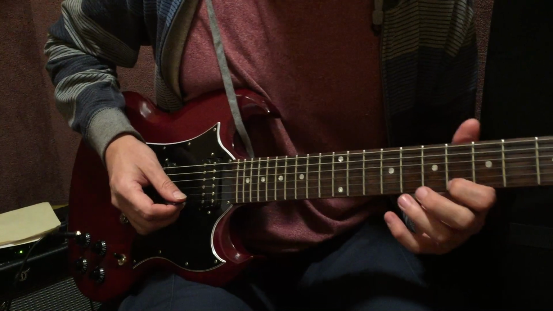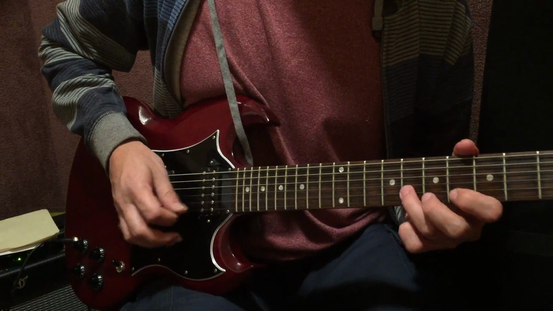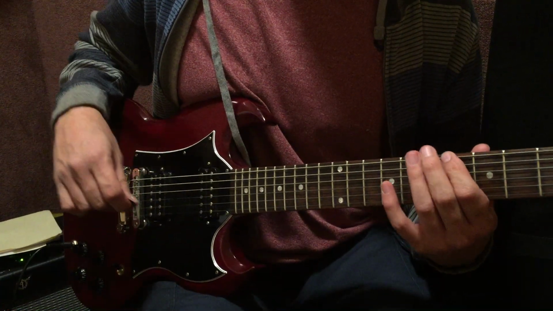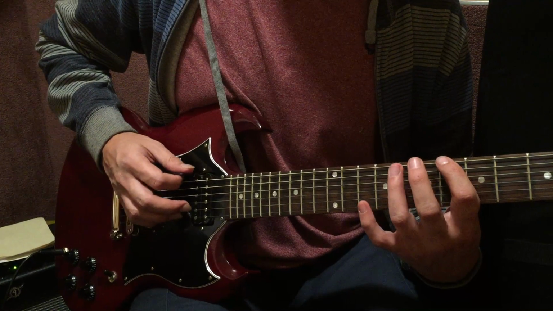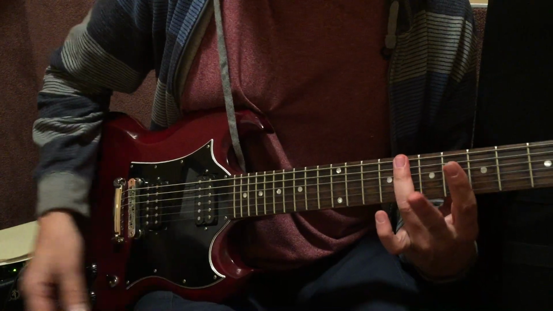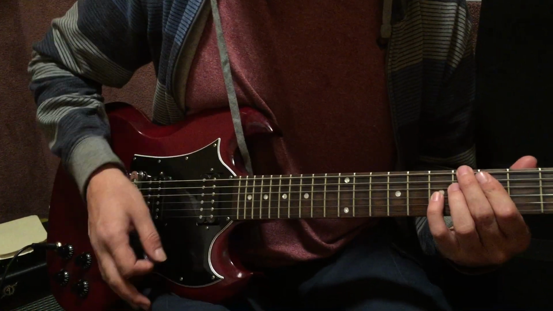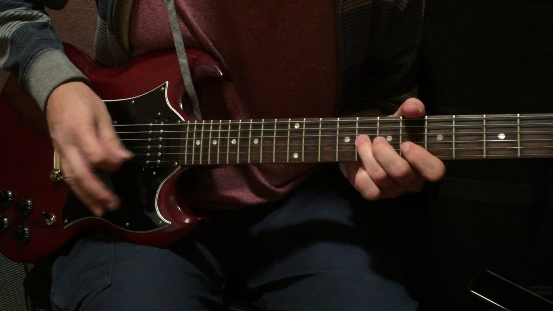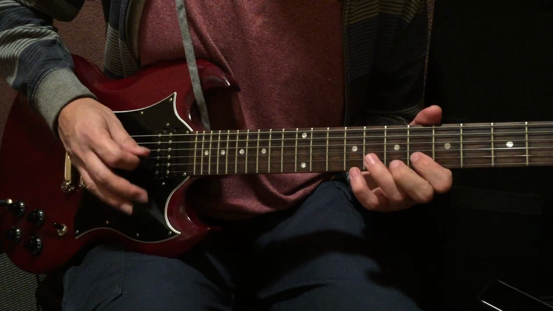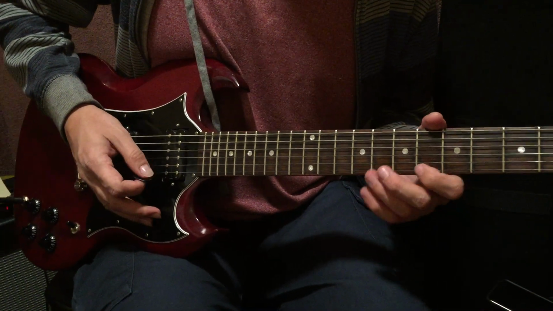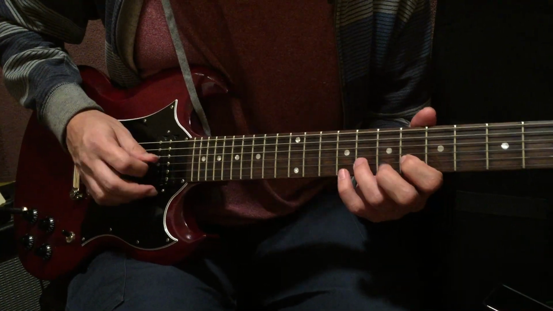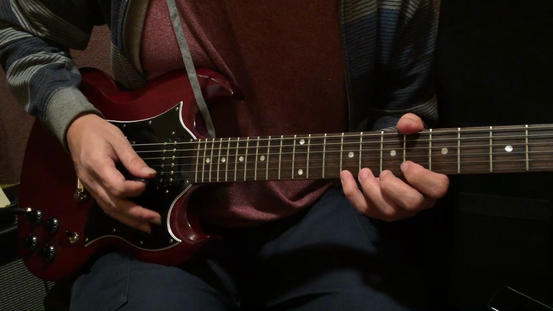So add those 2 notes to your scale. It's really easy. You can do this to the scale. There's the 2nd. There's the 6th. Pentatonic. You have this too, right?